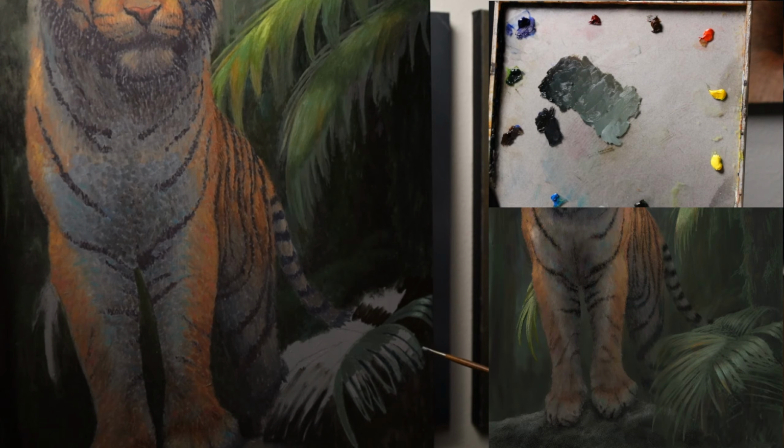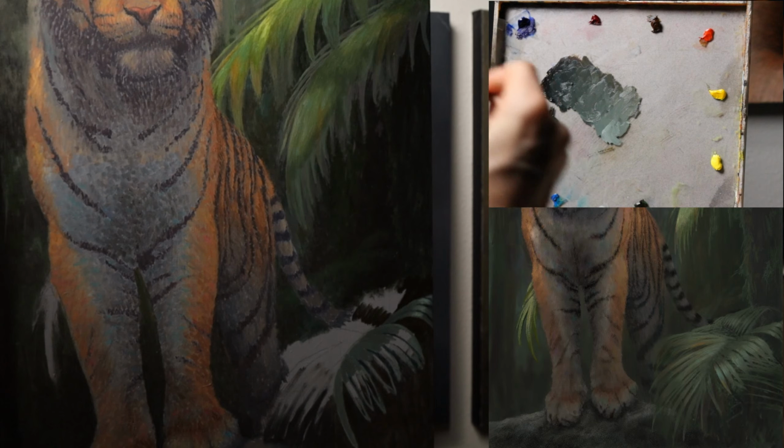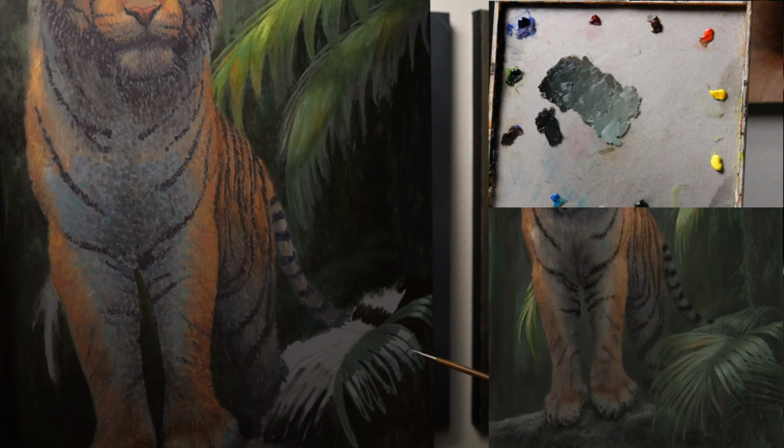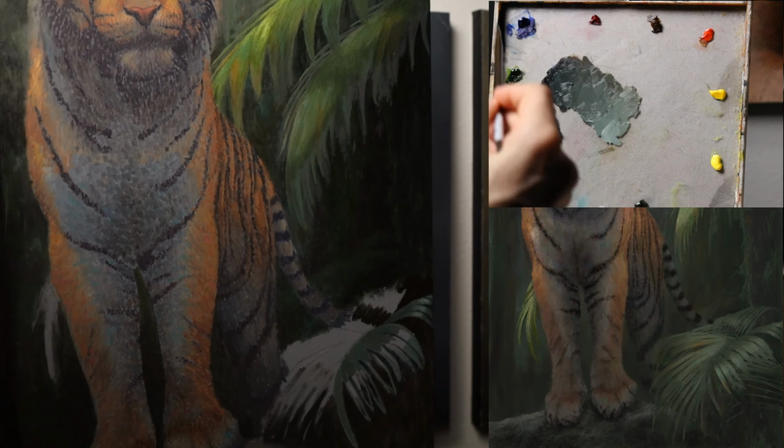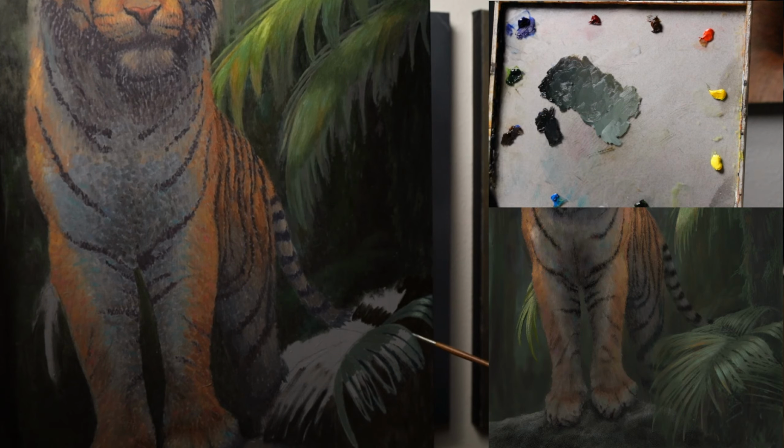Well, it is a bit separate, because proportion is judging distances and angles. So most artists will always say, I need to work on my drawing. Always. This is like a continuous thing.